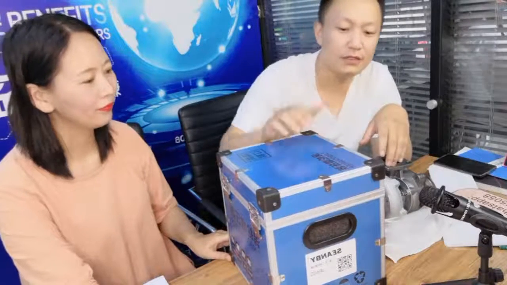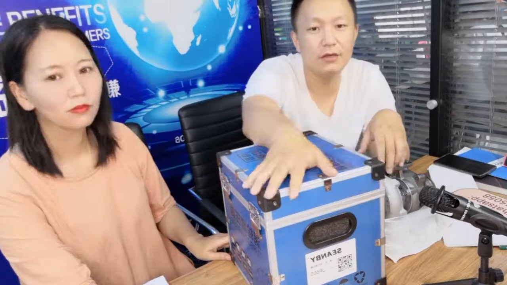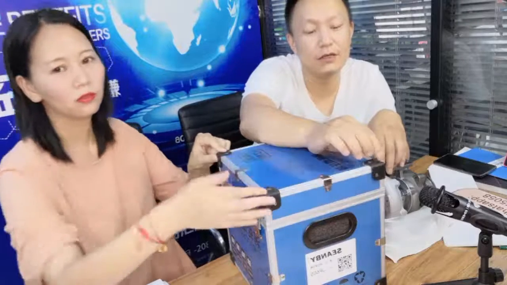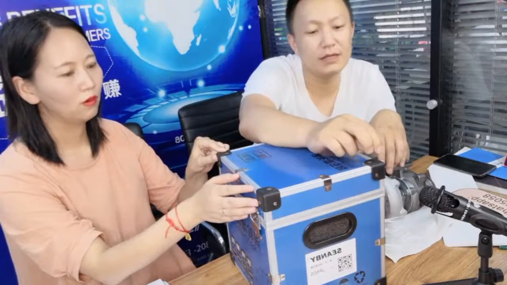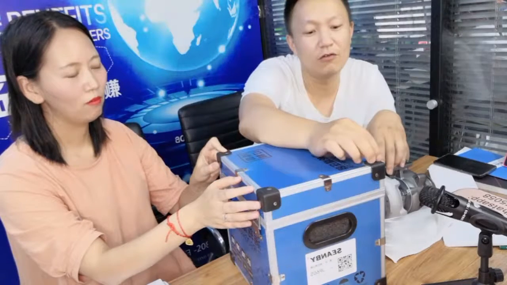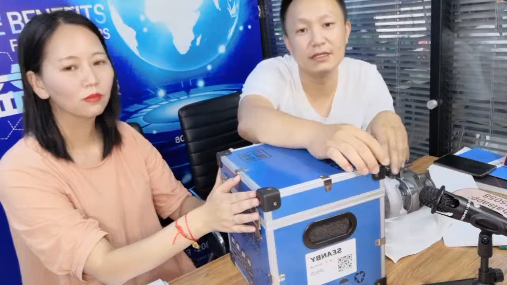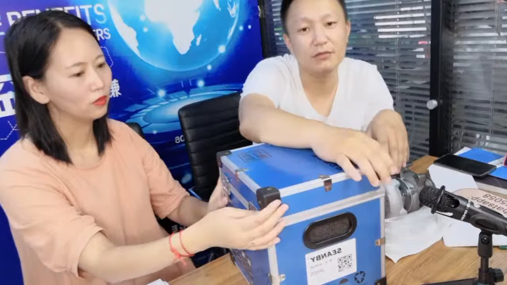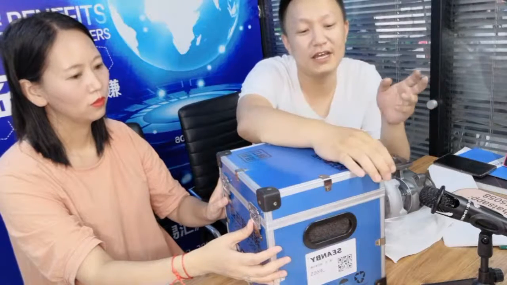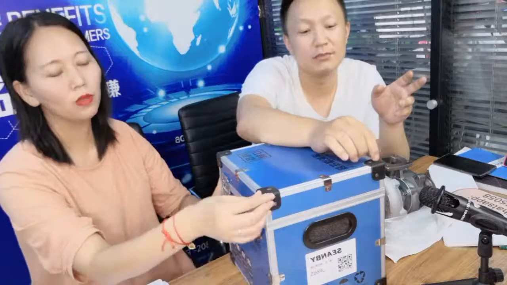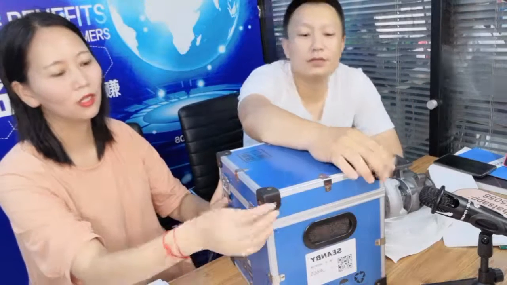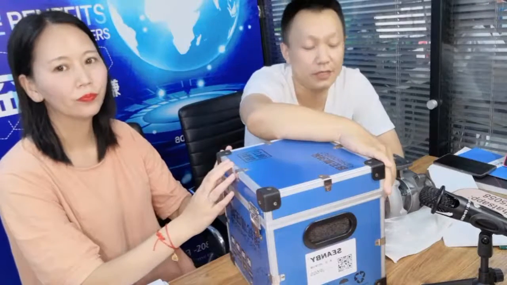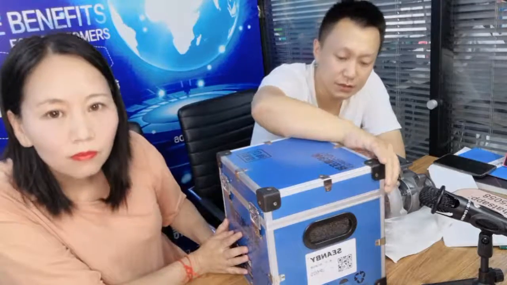You can see that at every angle of this box there are some devices, covers made of plastic. Because the angle is sharp, it might cut somebody's hand, so we use these black parts to protect children from the sharp angles and getting injured.